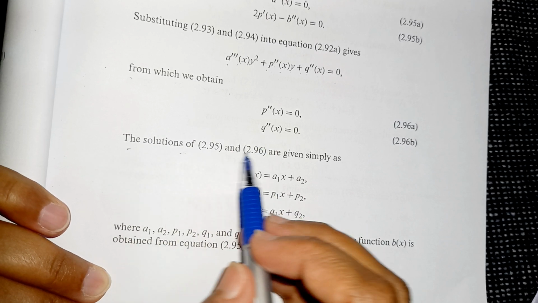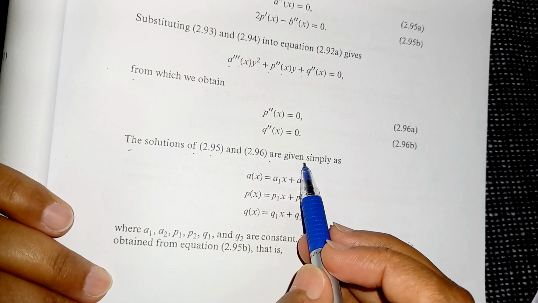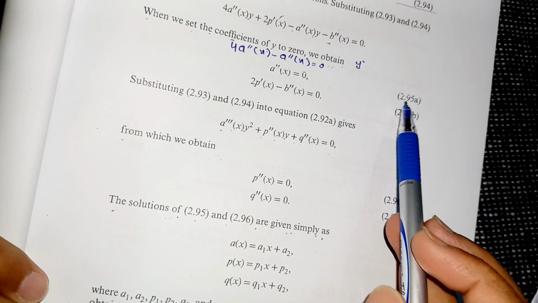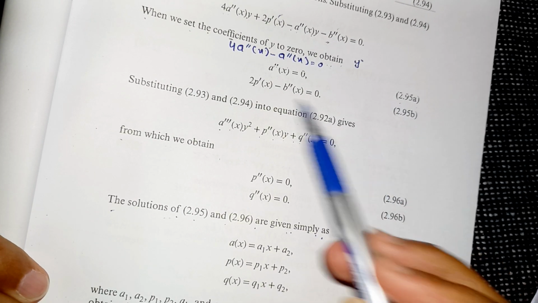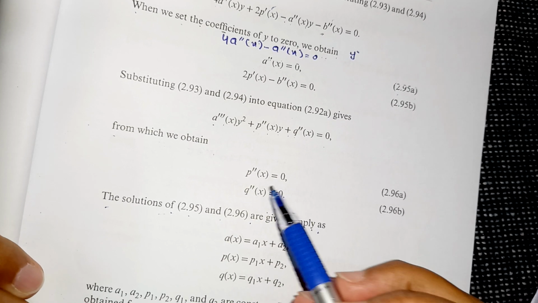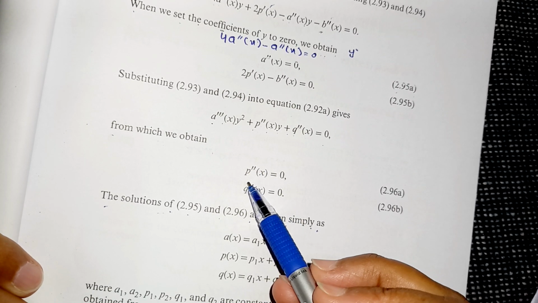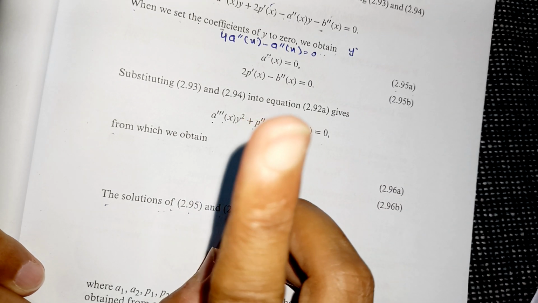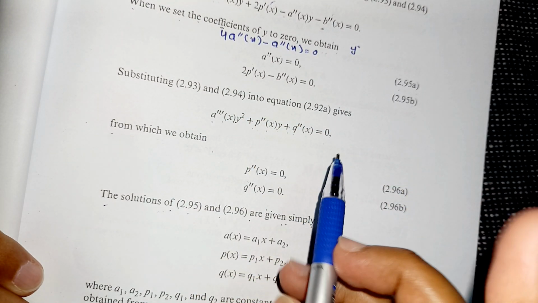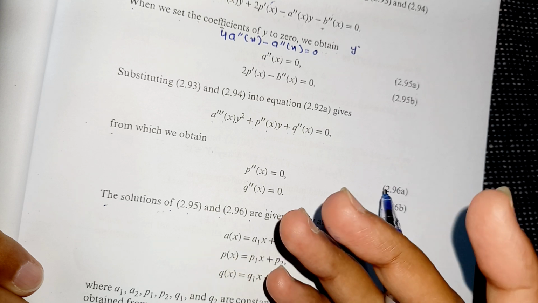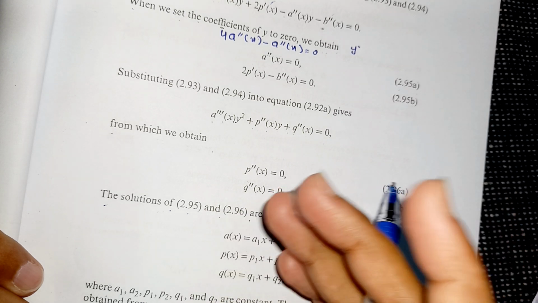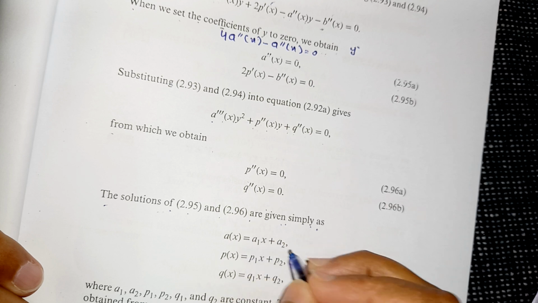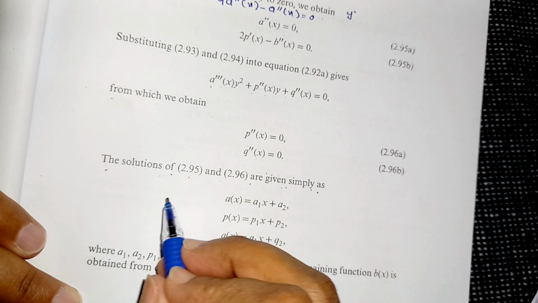Now students, the solutions of 2.95 and 2.96 are simple; equation numbers 2.95a and b are this one. You have to integrate these terms, which are in terms of only a single variable, so there is no need to write arbitrary functions, and you just substitute constants like a1 and a2 over here.